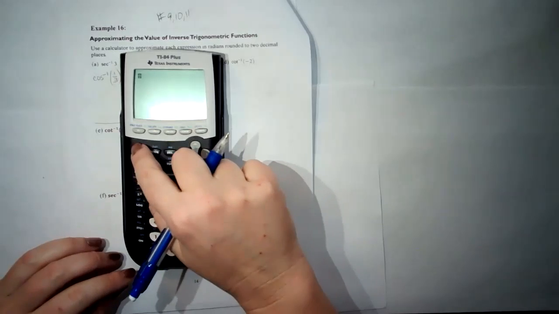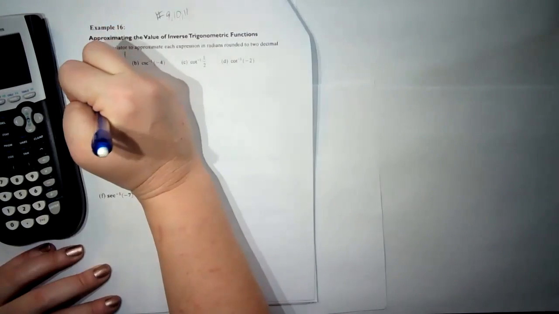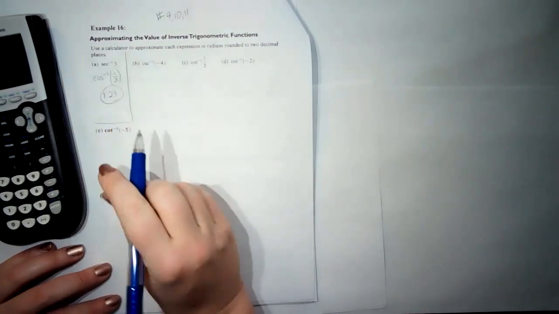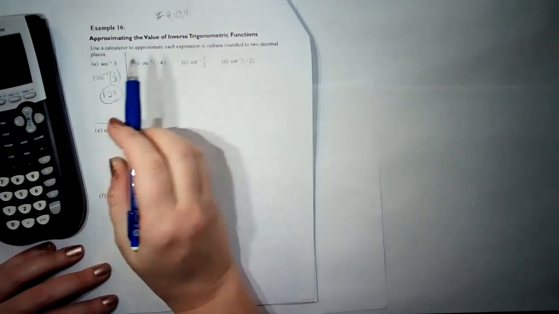We're going to do inverse cosine, so second cosine of 1/3. And we'll just round to 2 decimal places. So you get 1.23. Everybody good with that? Okay. Do not forget to make this the reciprocal.